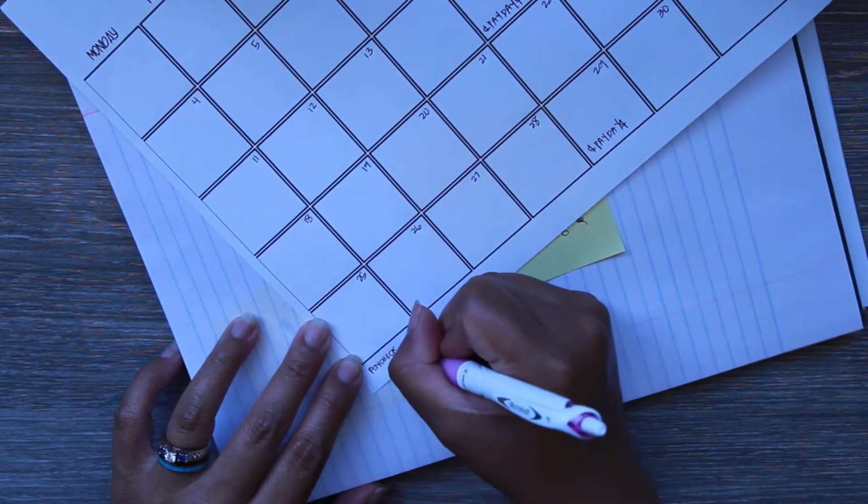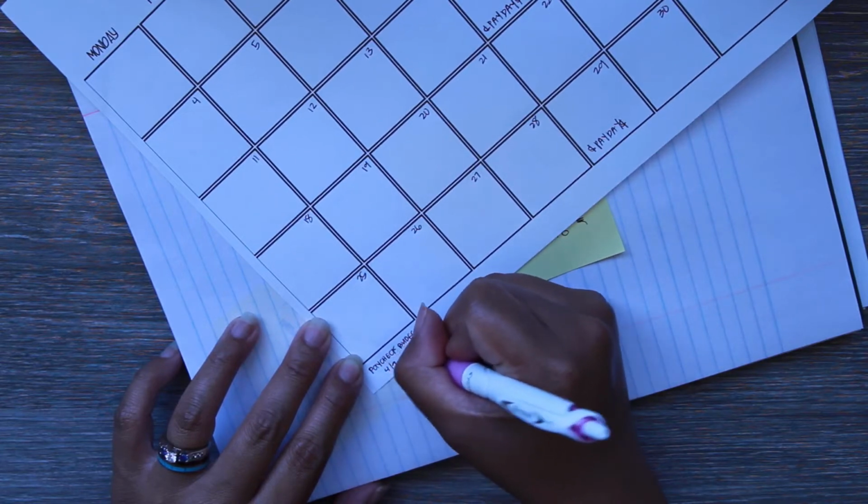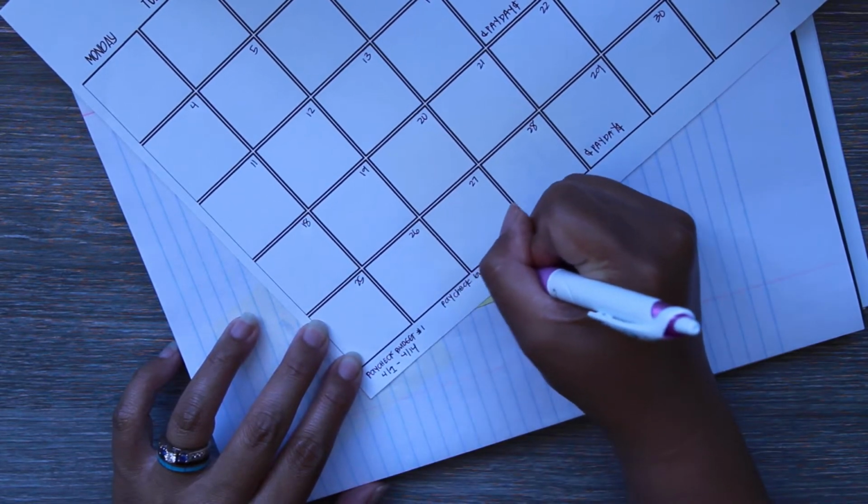Going back to how using a budget calendar can bring you peace of mind, I never used to think that that's what a budget calendar or any calendar really can do for you.